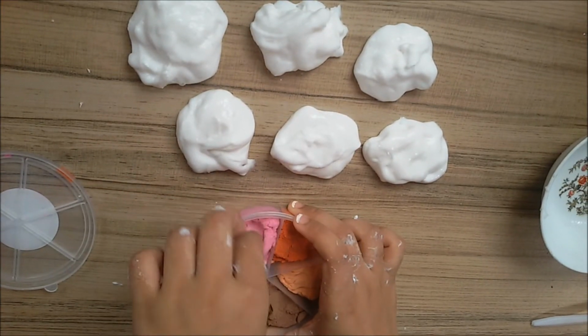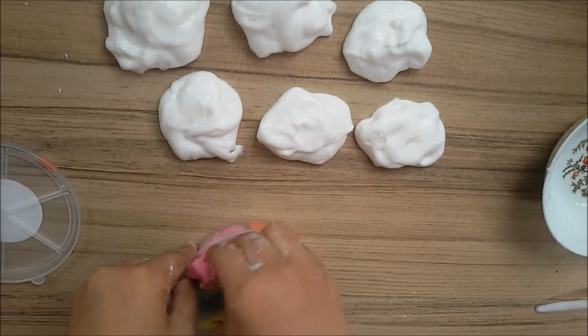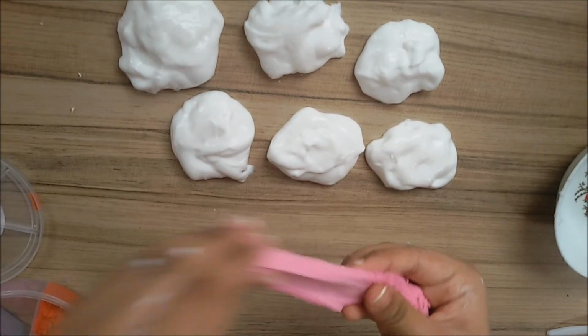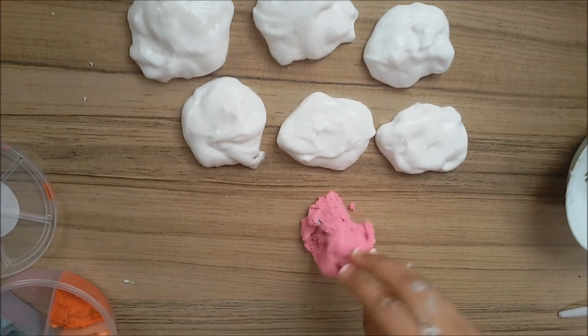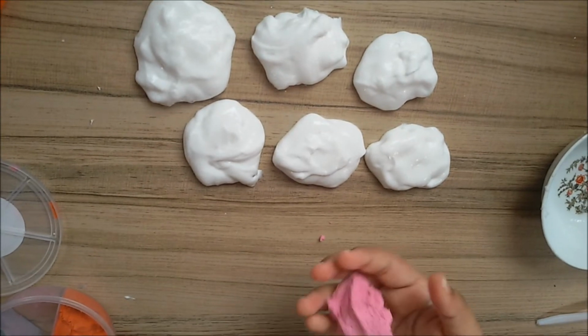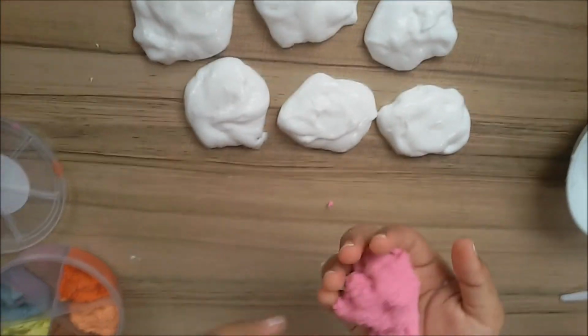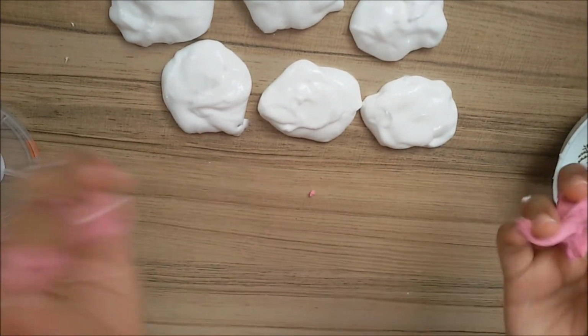So yeah, so first one is pink one. Oh my gosh, okay, I'm excited to see how it will be. Look, it's gonna look so cloudy. Okay, let's mix. Oh my gosh, let's mix a little by little, okay?